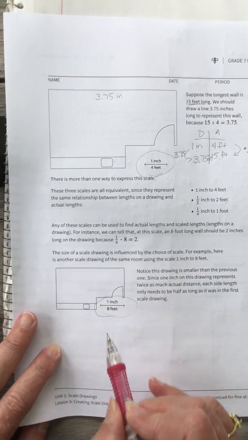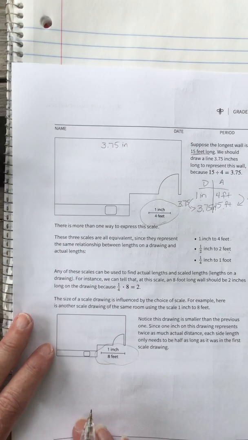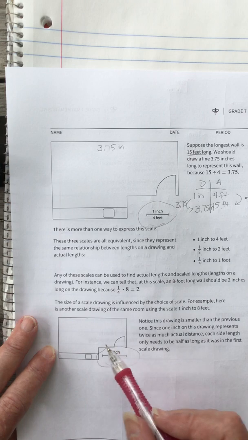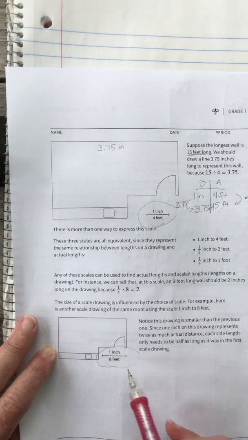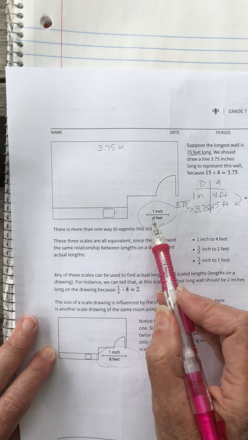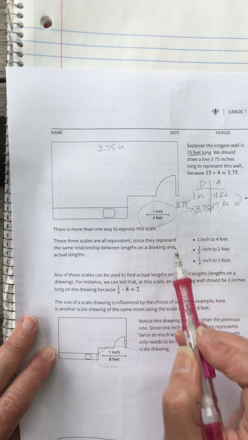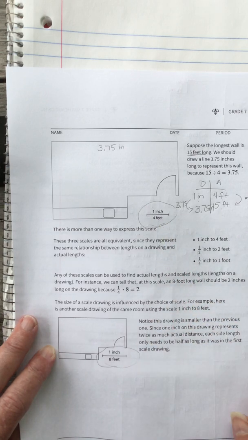All right, now the size of the drawing is influenced by the choice of the scale. So now we have 1 inch to 8 feet. Well, notice the difference in the two drawings. This one is significantly smaller, okay? And that makes sense because each inch is representing 8 feet, and in this one, 1 inch is representing 4 feet. So this one represents half as many feet. So that's why the drawing is significantly smaller.